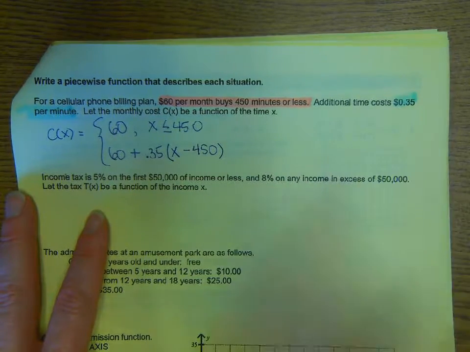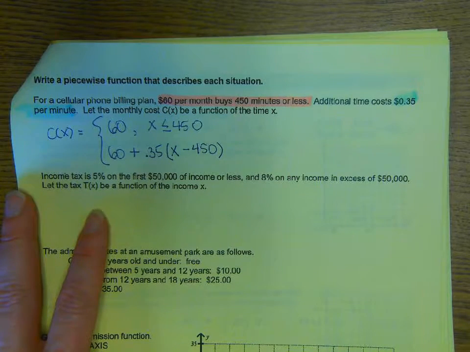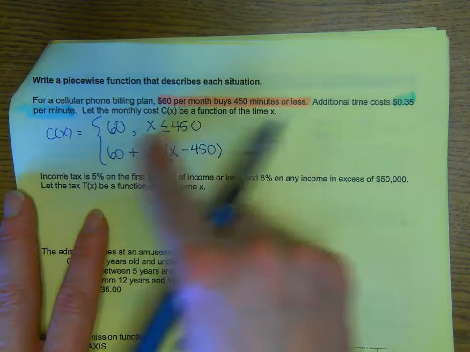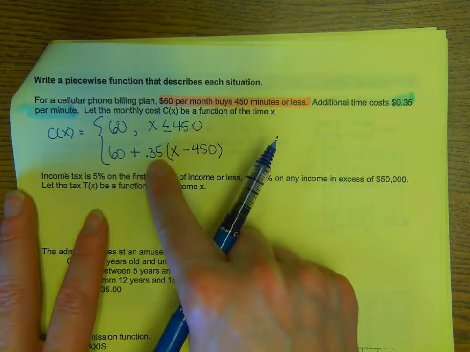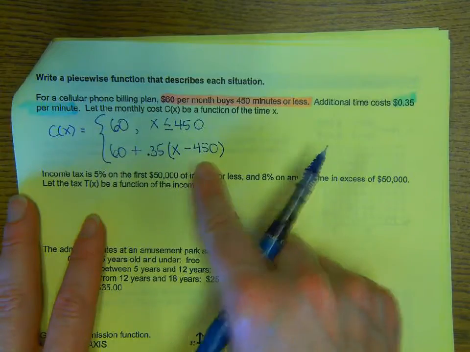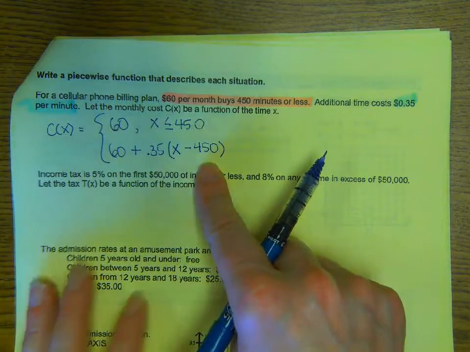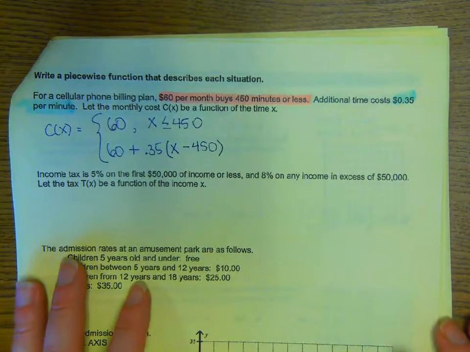Because let's try it with a number. Let's say we went 500 minutes. The first 450 minutes cost 60. I have to pay that 35 cents for the minutes I go over 450. What's 500 minus 450? 50 minutes over. And so that's why that's in there. That's a part I don't think you would have been able to come up with on your own.